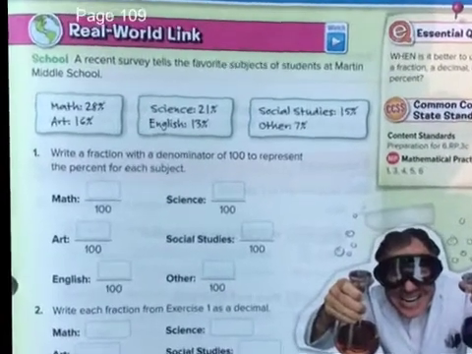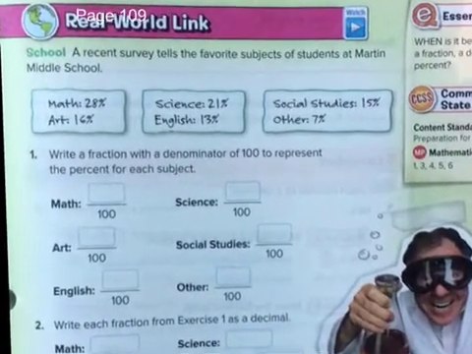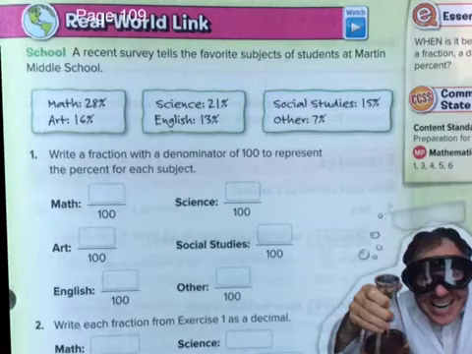Here we have a survey taking place in Martin Middle School, where students were asked to tell us about their favorite subject. Okay, I'm glad they didn't include PE because the results would be drastically skewed. But let's see, we have math, 28% of students like math. Art, 16%. Science, 21%. English, 30%. Social studies, 15%. And other subjects, 7%. This other subject could include music or history. Looks like math is winning with 28%.